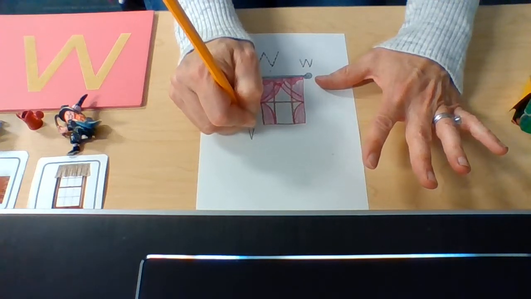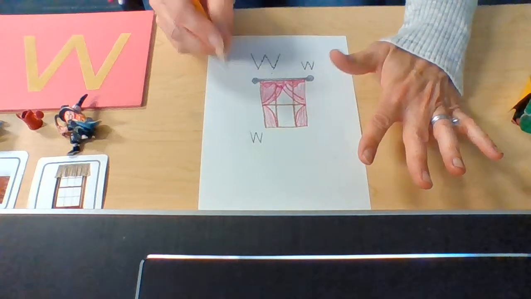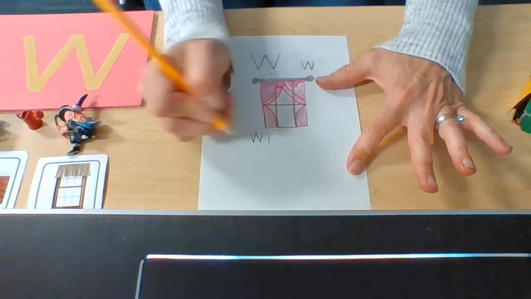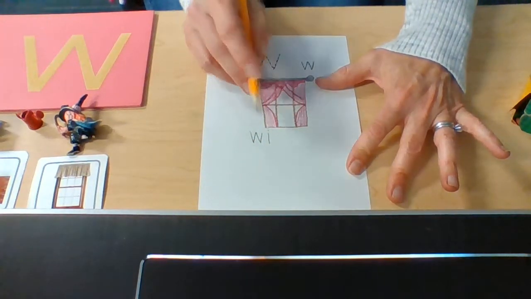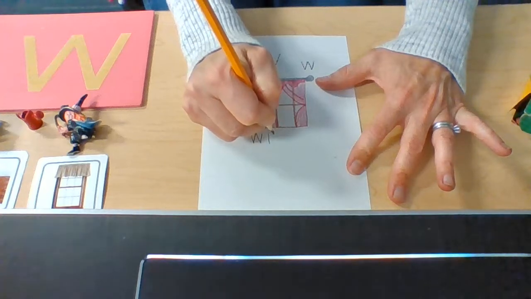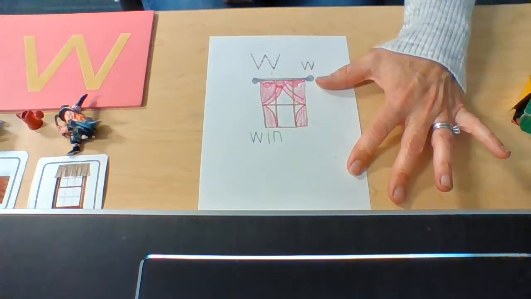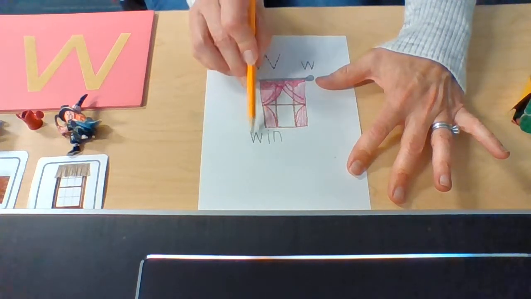Dotted line to the baseline, to the dotted line, to the baseline, to the dotted line. W. Dotted line to the baseline, pick it up. Dotted line to the baseline, up to the dotted line, down to the baseline. We have our first syllable. In, win.